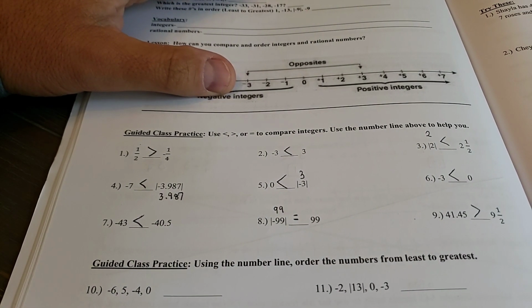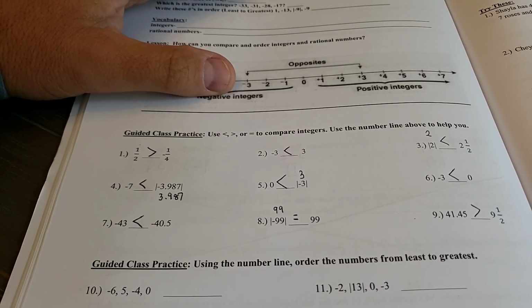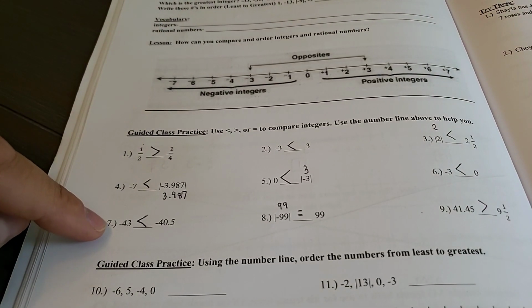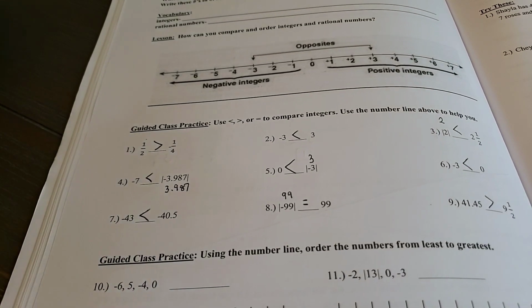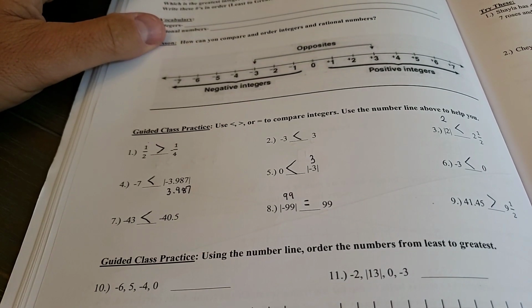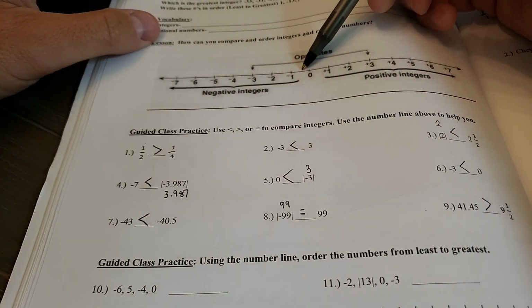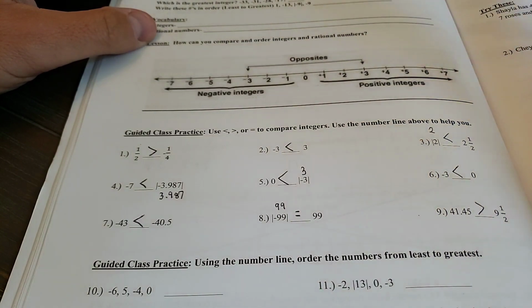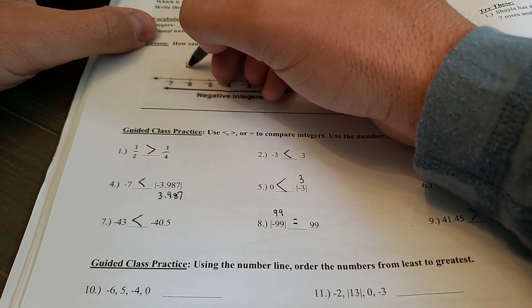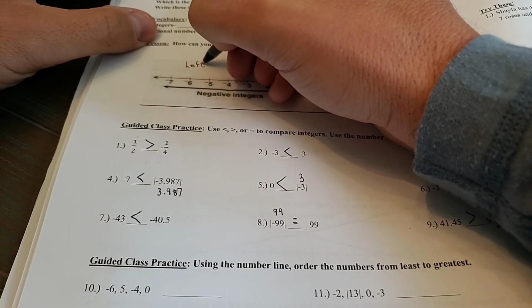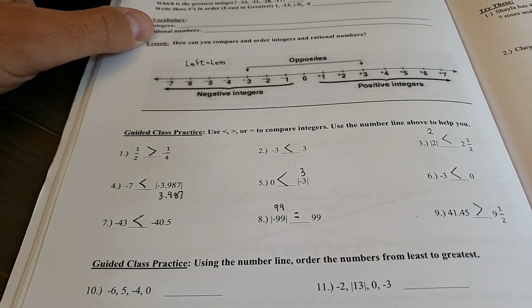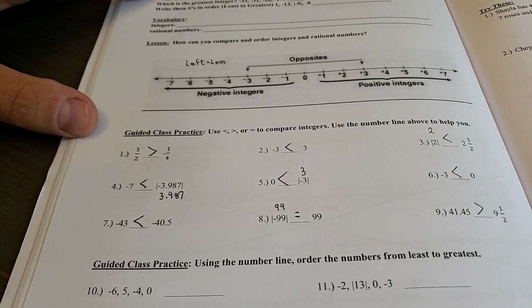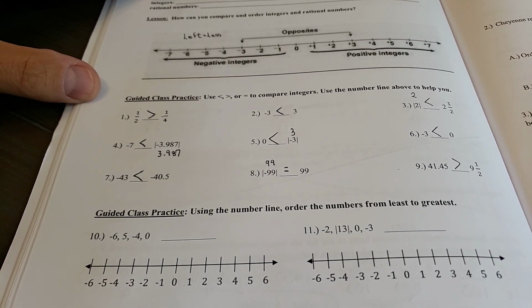All right, here are your answers through 1 through 9. I think the hardest one on all of these would be number 7, because it's hard to realize that -43 is smaller than -40.5. And again, the further you move to your left, the smaller the number is. And I'm going to repeat, left equals less than. So the further you go to the left, the smaller the number is. All right, so again, utilize that pause button.